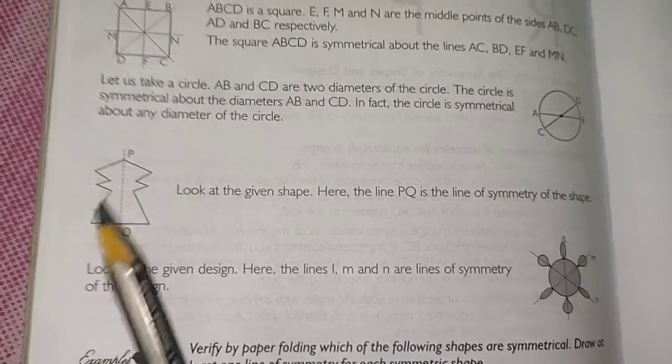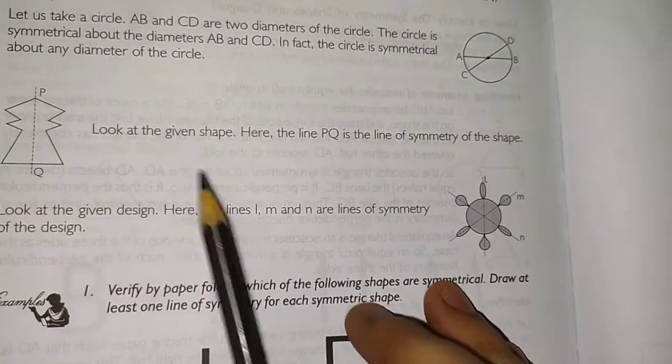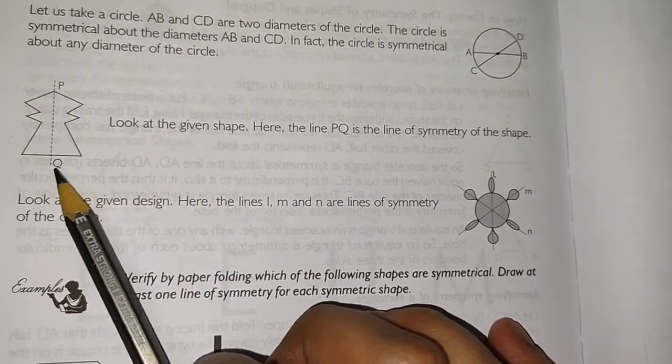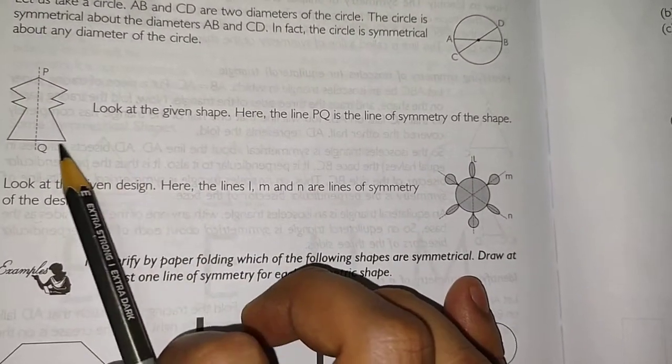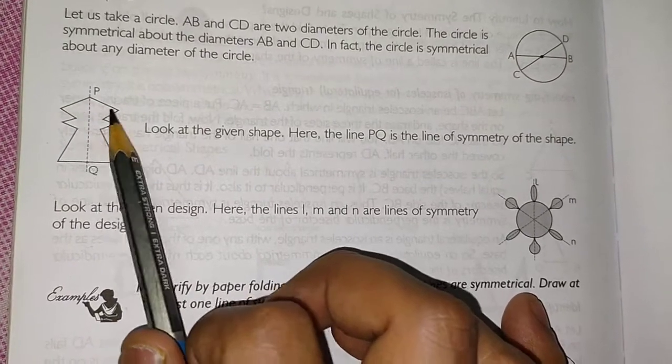Okay, here are some more figures, look at this figure. Look at this shape here, line PQ is the line of symmetry because we got two equal halves in two sides.